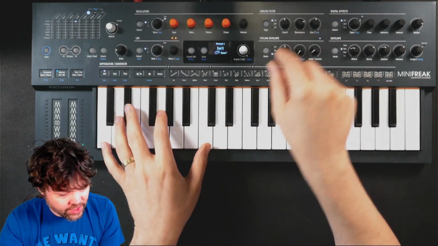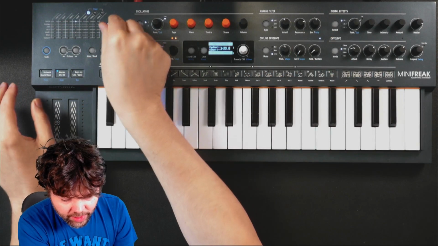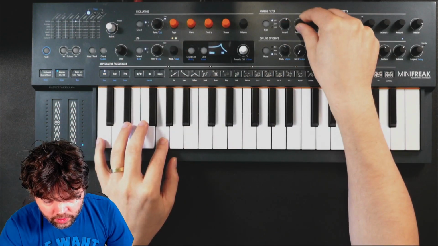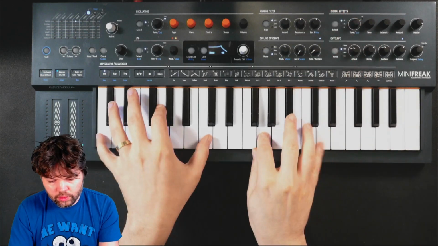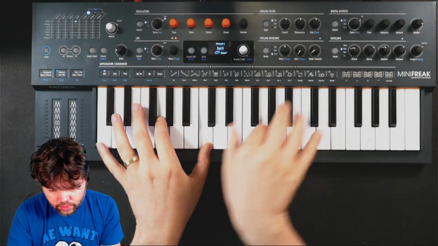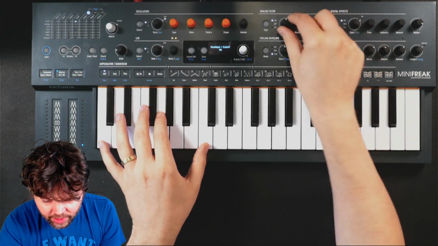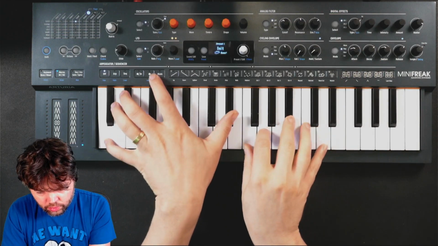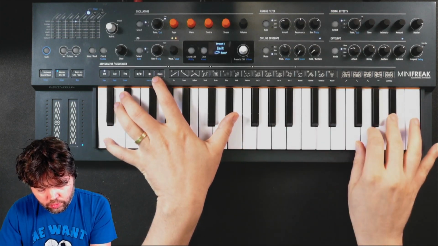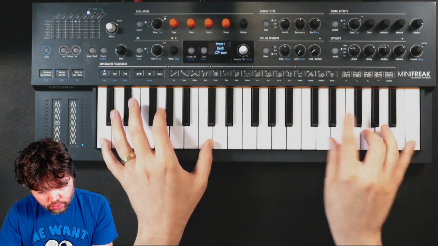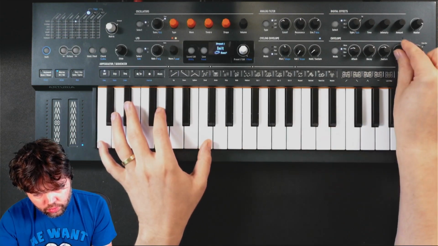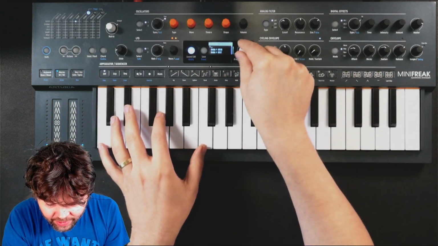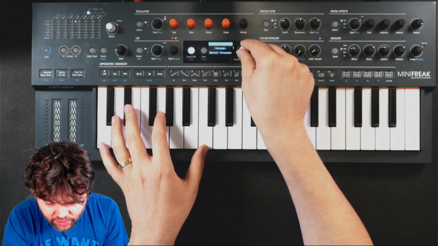I think the intensity is a bit high here, so I'm going to go back to the mod matrix. I'm going to turn the intensity down a bit. Maybe I'll bring some envelope in. I think now, listening to the envelope shape, I would rather that the release curve not be so percussive.